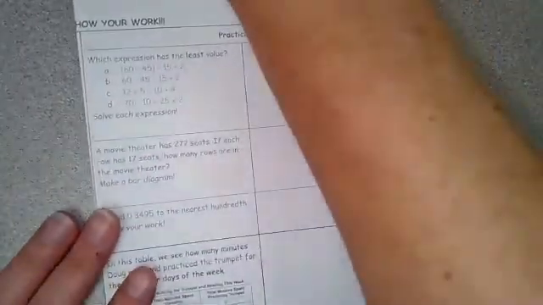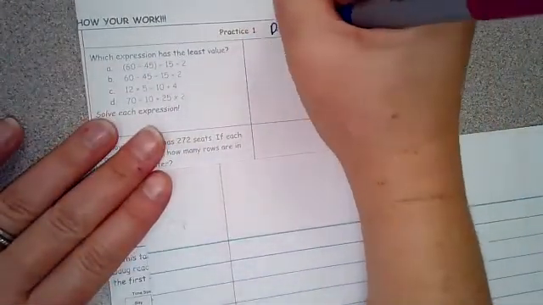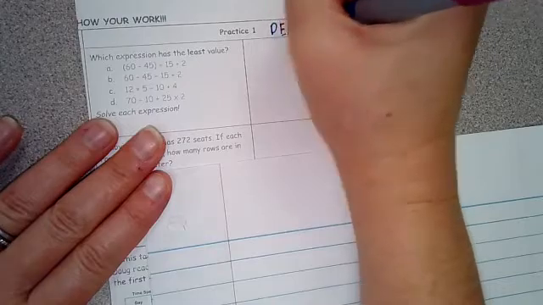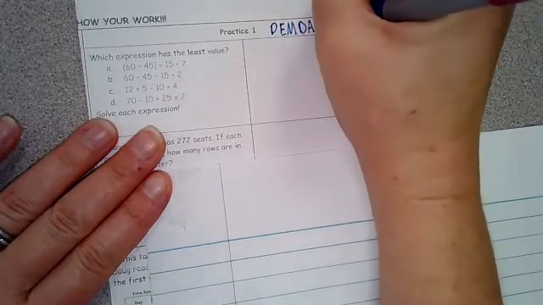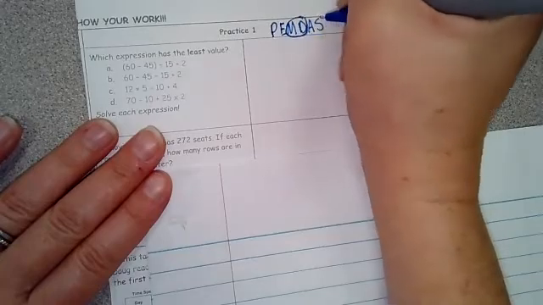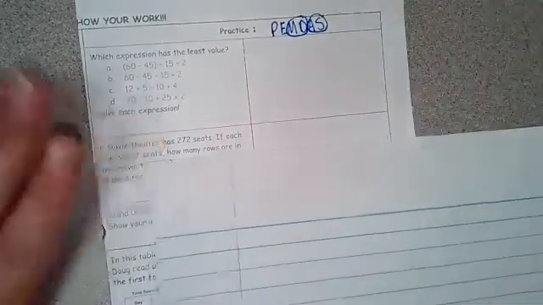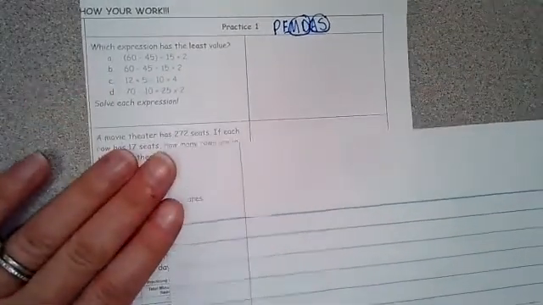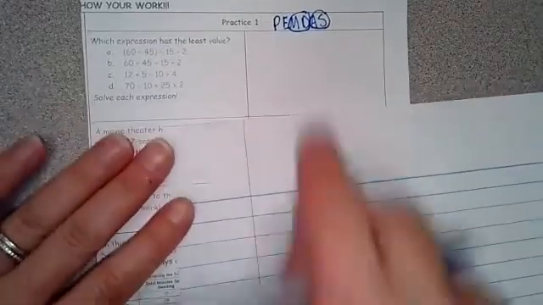All right, so today we're going to be working on week 7, practice 1. We have to determine which one of these expressions has the least value. Remember that when you are doing these, you need to go with the order of operations: parentheses, exponents, multiplication and division, whichever one comes first, then addition and subtraction, whichever one comes first. You cannot solve these in this teeny tiny block. You need to write them on another piece of paper.